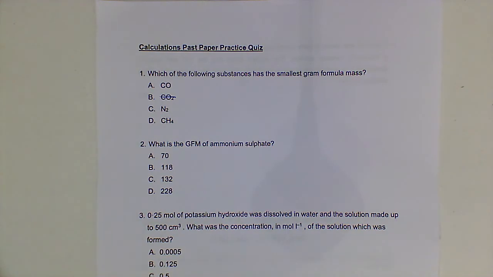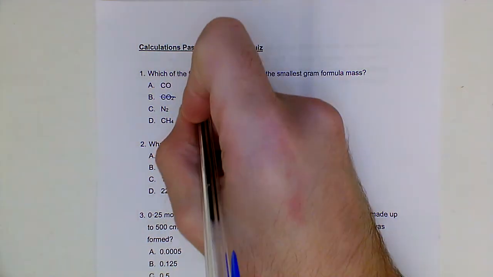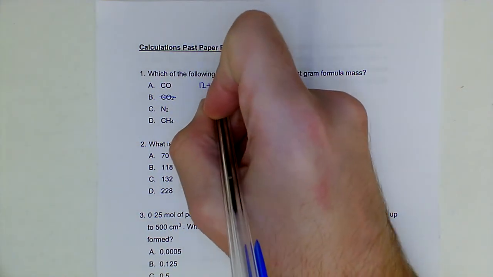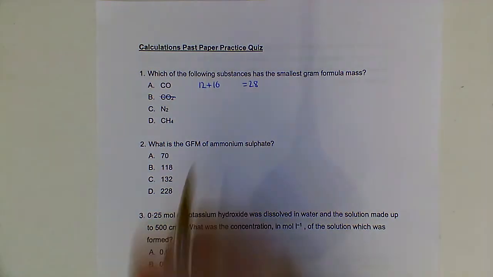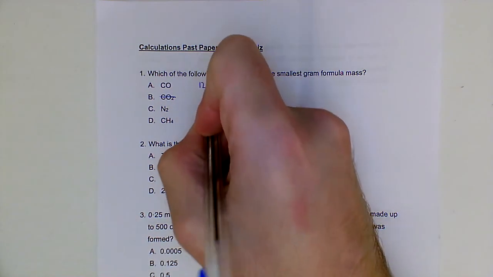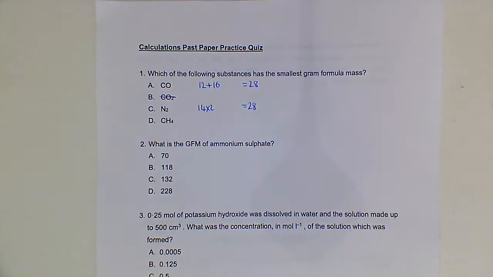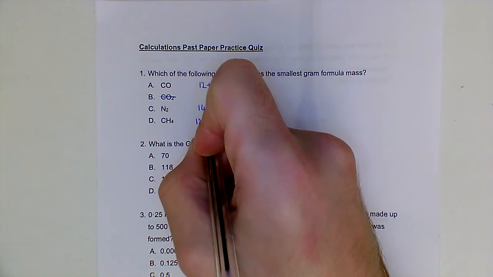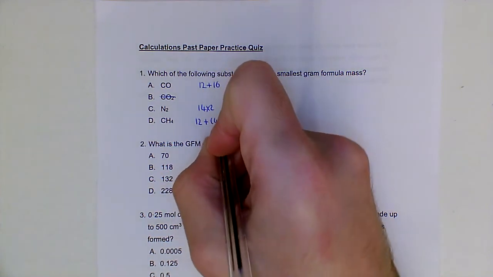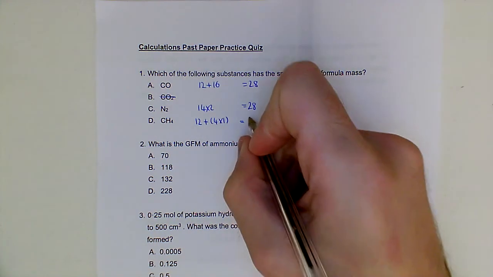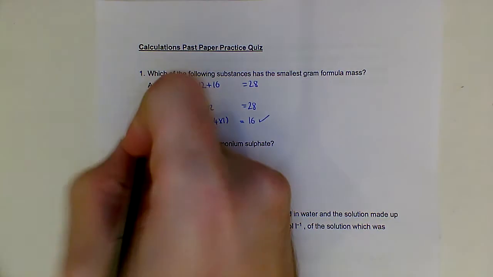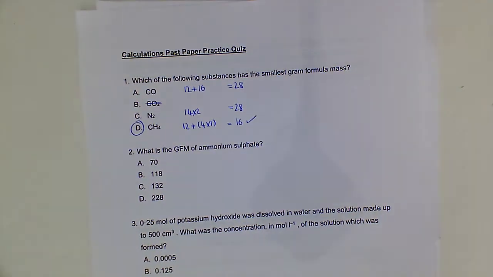You're going to need to use page 7 of your data booklet to look up the masses of each one. For carbon, that's 12 plus oxygen is 16, so that's 28. Nitrogen is 14, and there's 2 of them, so that's also 28. And then finally we've got methane, CH4. Carbon is 12, and there are 4 hydrogens, and each hydrogen is 1. So when we add that, that's 12 plus 4, which is 16. So that is our lowest one, or D.